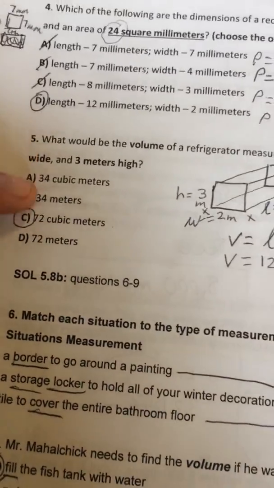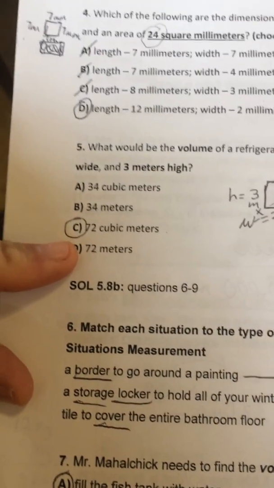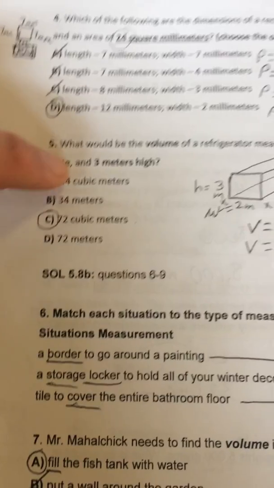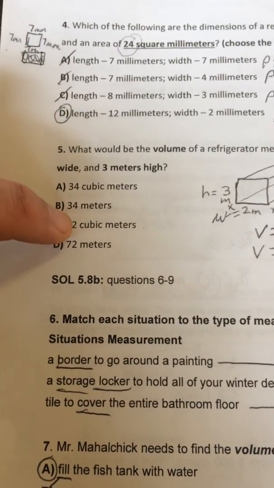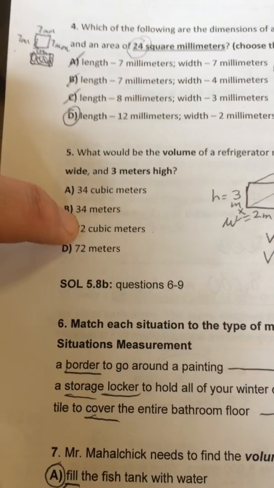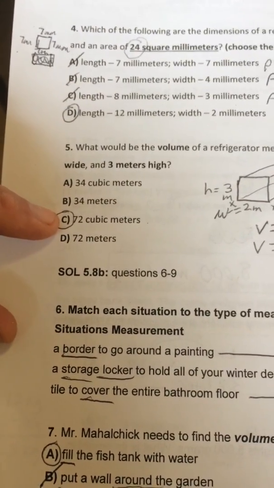And why do I need to do that? Because if you're not labeling, you might choose this one. And on the SOL test at the end of the year, they might write 72 first. So you'll be eliminating these two, and then you're going to come down to 72 meters that comes before this one, and you will choose it by accident instead of choosing the right one.